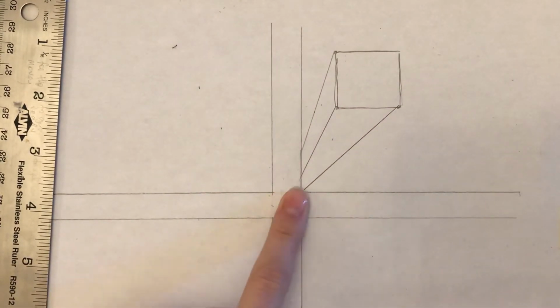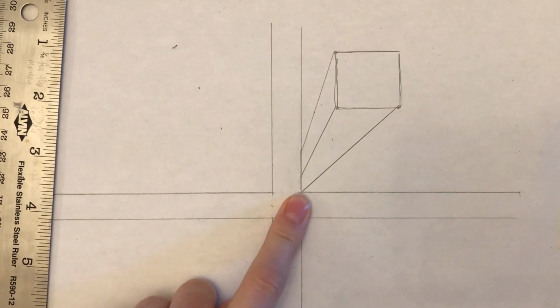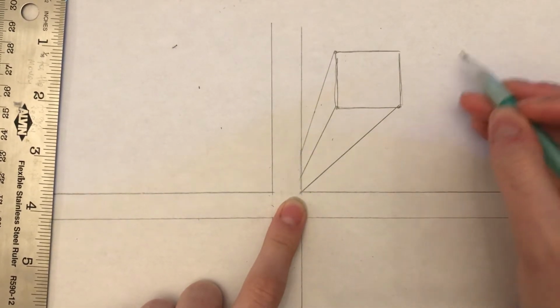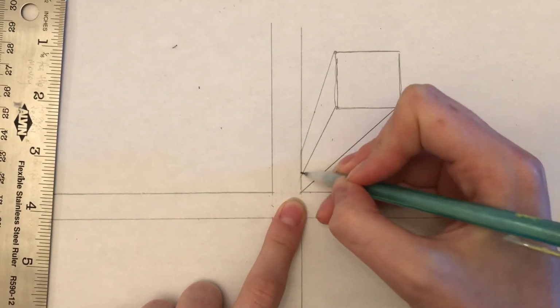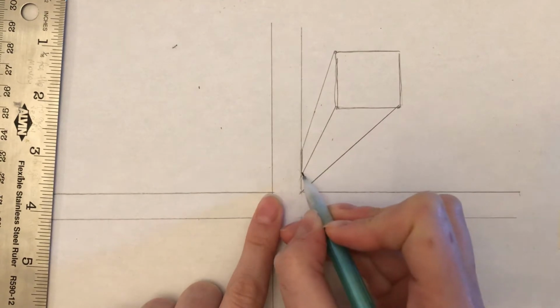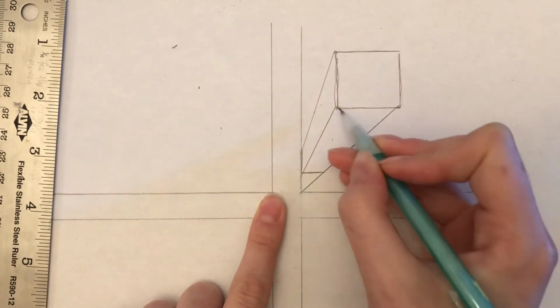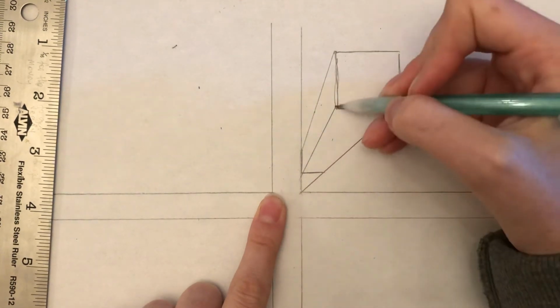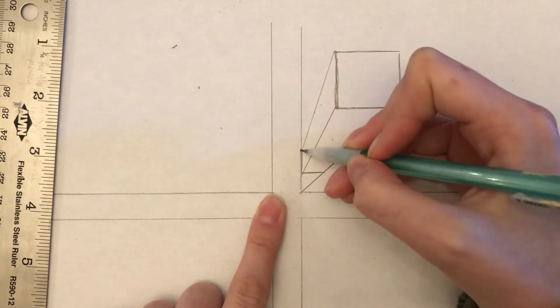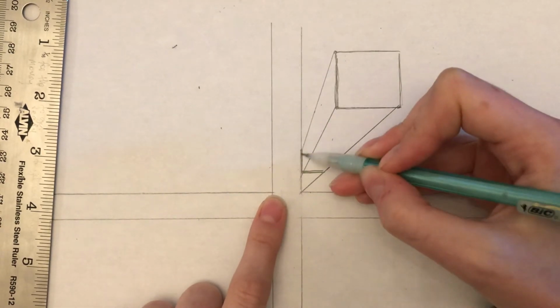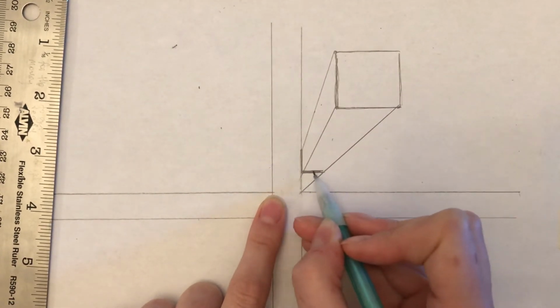Now your building is almost finished, and there's one final step that I'm noticing a lot of people are missing. So if you recall, when we were drawing our original squares in 1-point perspective, we were drawing an L shape here. So if your building has a right angle here, here's my right angle, I need to have another right angle here. So I'm using the edge of the street and the edge here.